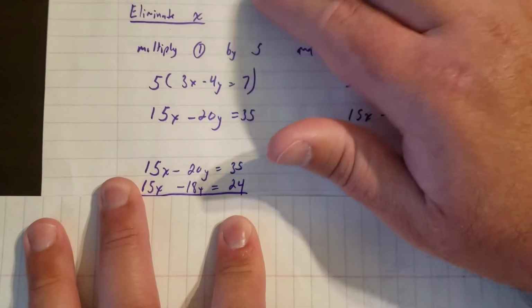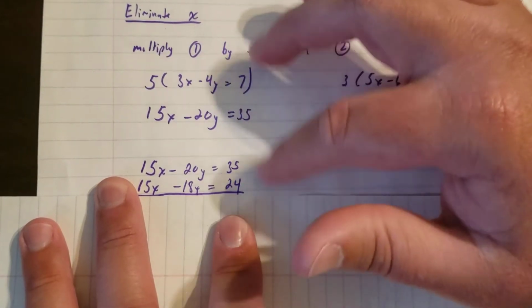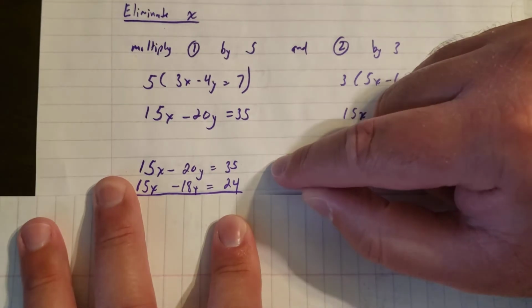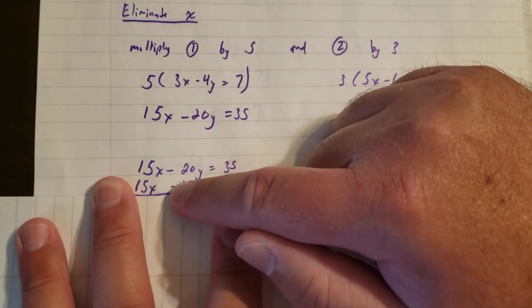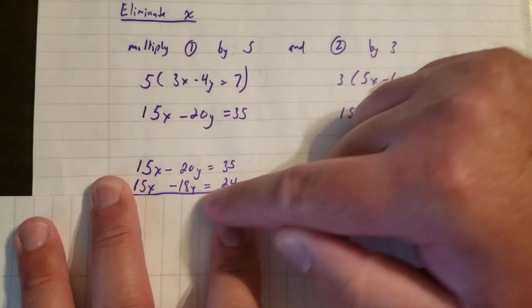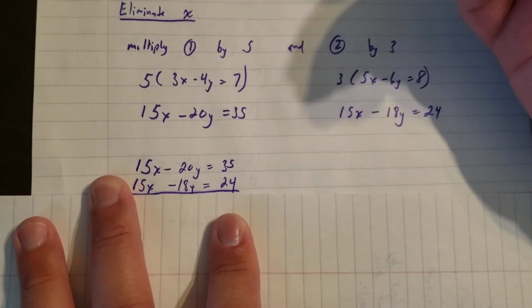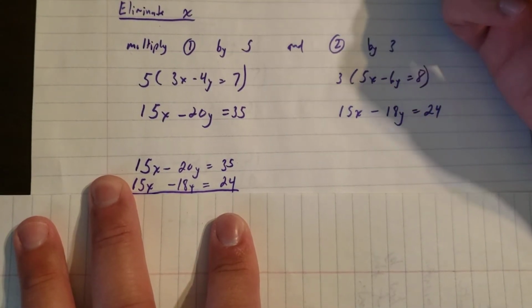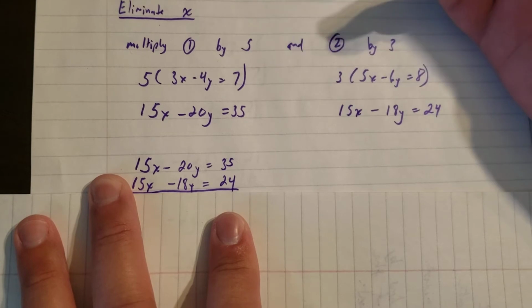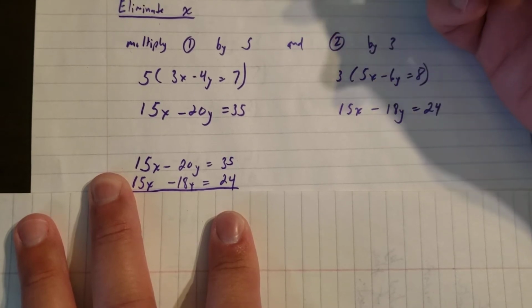Now, these are essentially the same system of equations, but you'll notice that my x coefficients are the same. Just like when I add, subtract, multiply, or divide terms, I can add, subtract, multiply, or divide equations.